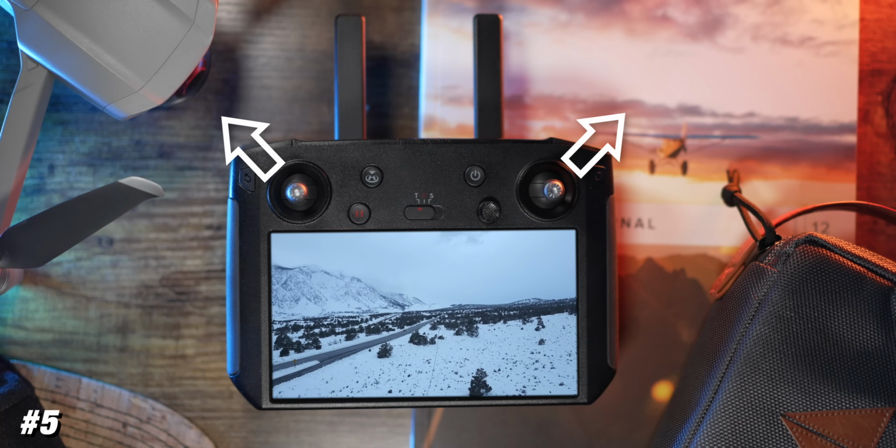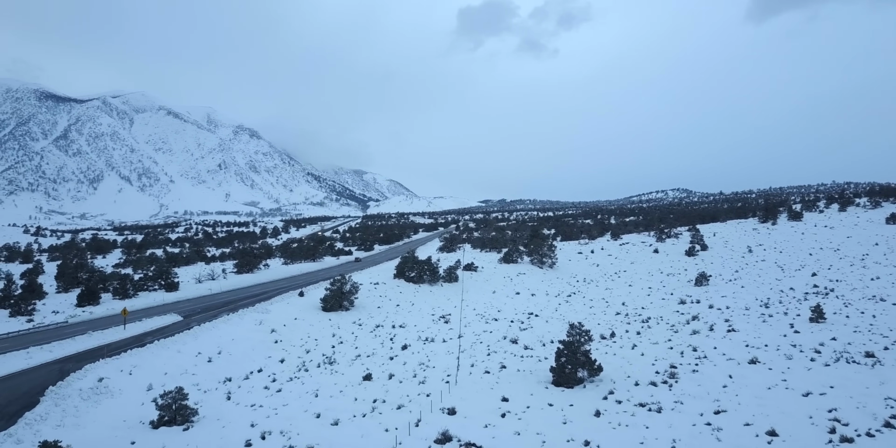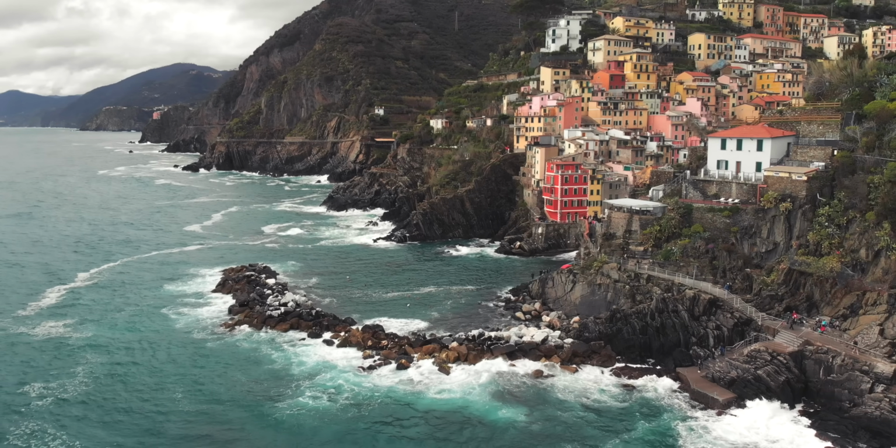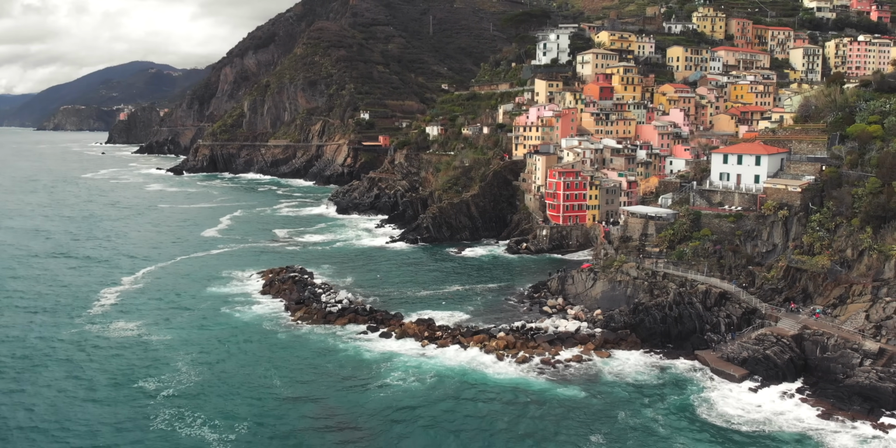Next is an orbit with a push in, so you're gonna push up in either corner, and it's going to create this big spiral helix style motion. And you could also do this moving backwards. So this is the same thing, but pulling backwards on the right joystick.